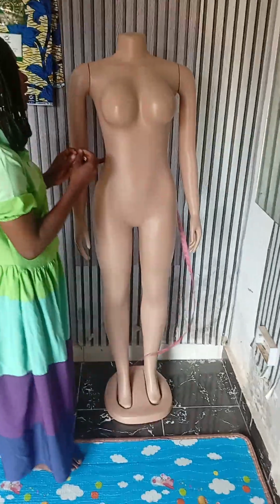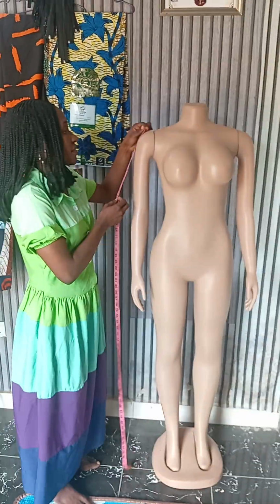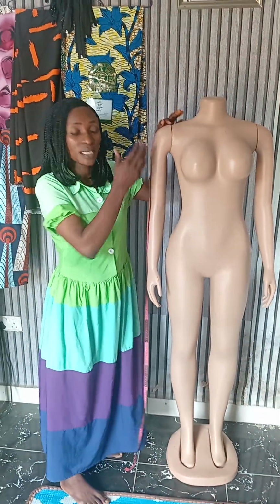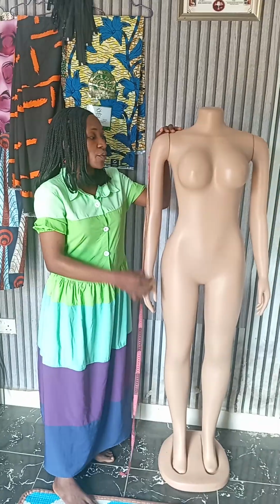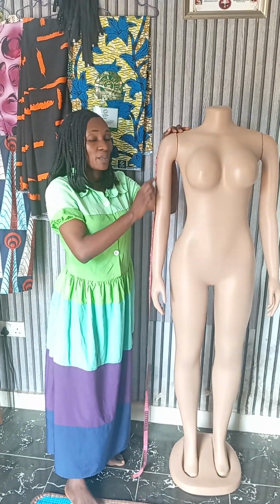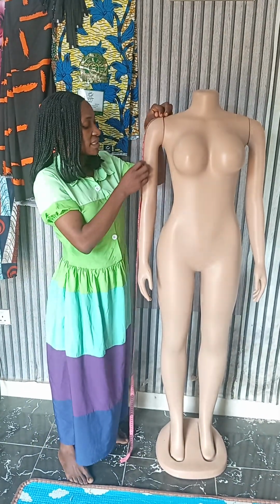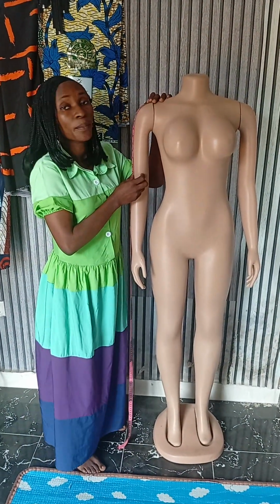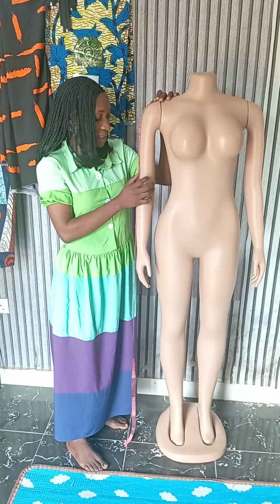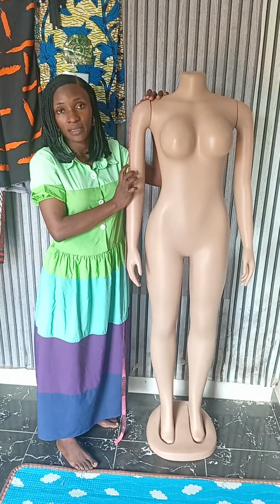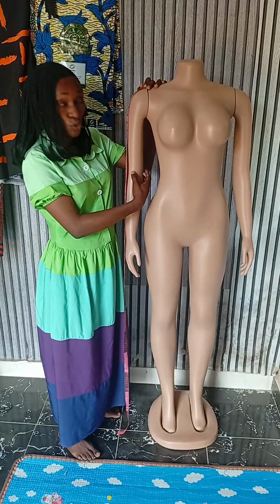And then you take the measurement of your sleeve, depending on how you want the sleeve to be, where you want it to stop. Anywhere your measurement stops on your sleeve, that is where your sleeve width will be. Let's assume that our sleeve length is stopping at this point of 10, just close to the elbow.